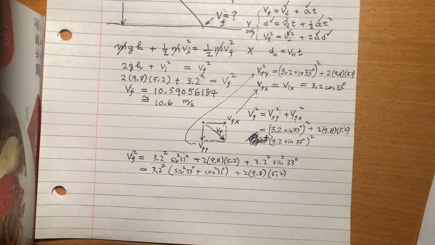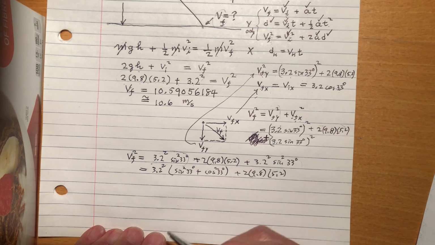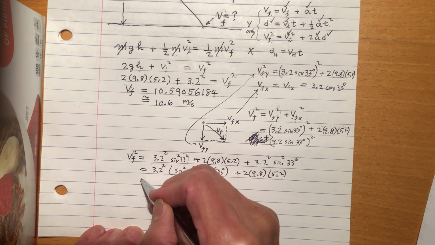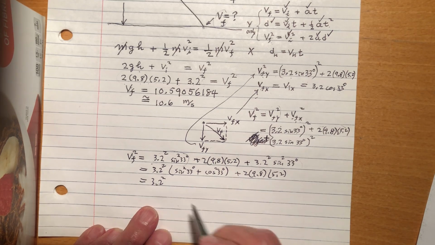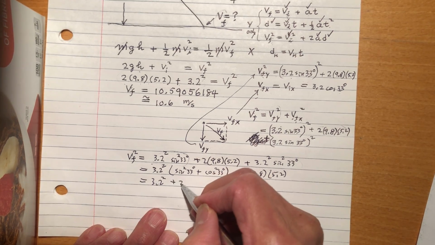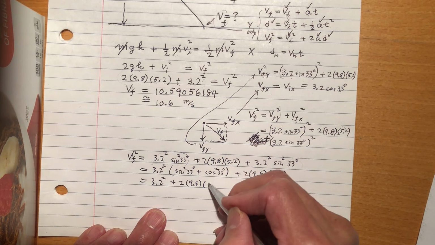Remember your trigonometry? Sine square plus cosine square is 1. Therefore, I have 3.2 squared plus 2 times 9.8 times 5.2.